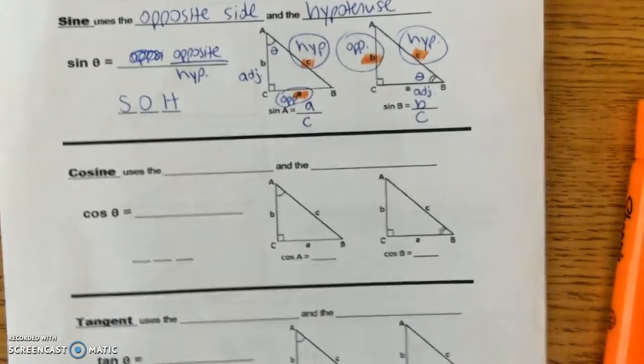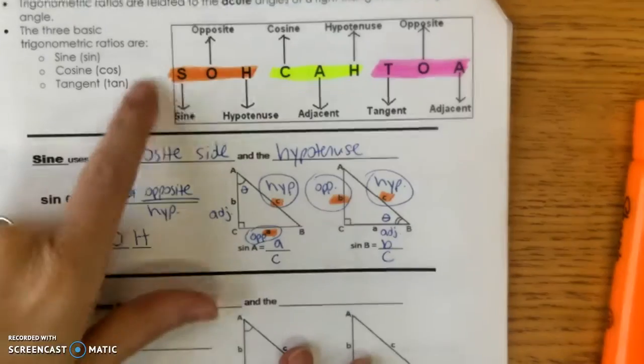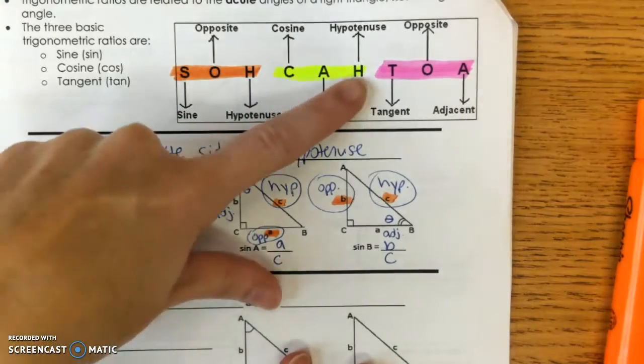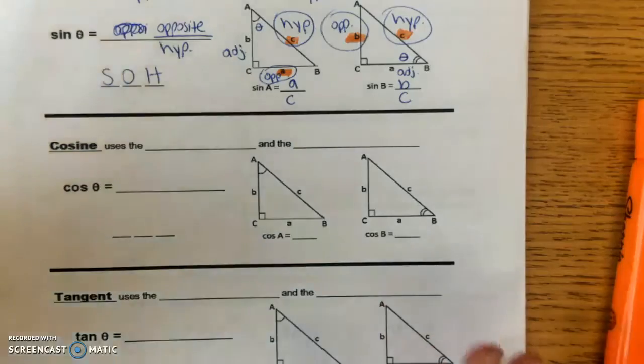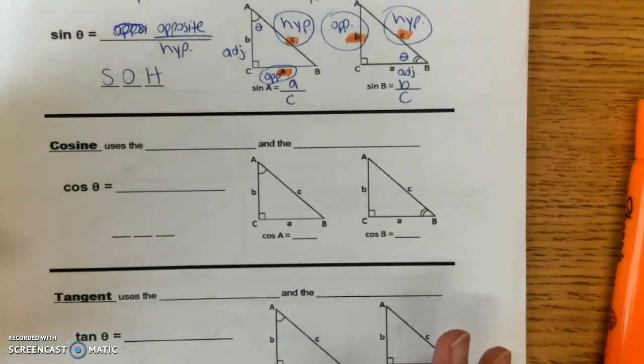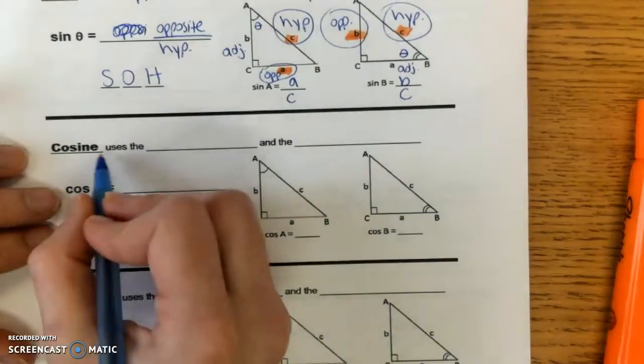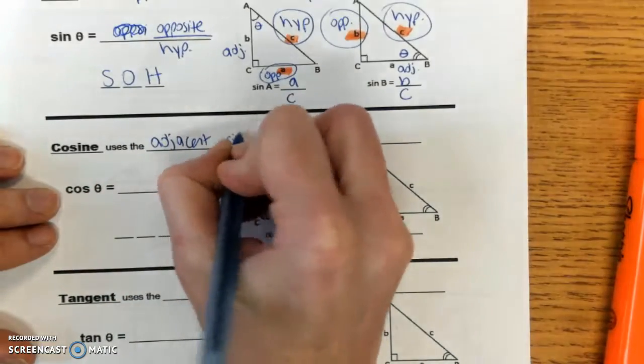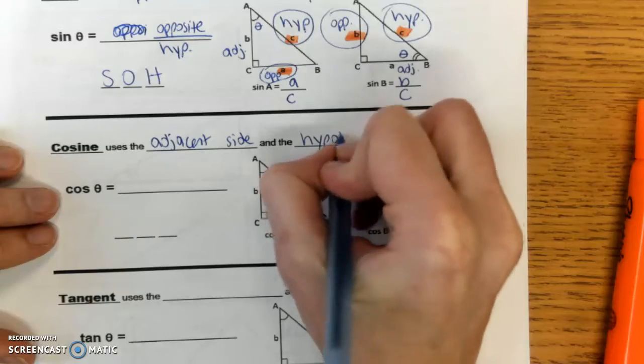All right, now let's move on to cosine. So we said sine was opposite over hypotenuse. Cosine is adjacent over hypotenuse. So again, the hard part is labeling. After that, we're just going to use the ratio. So cosine uses the adjacent side and the hypotenuse.